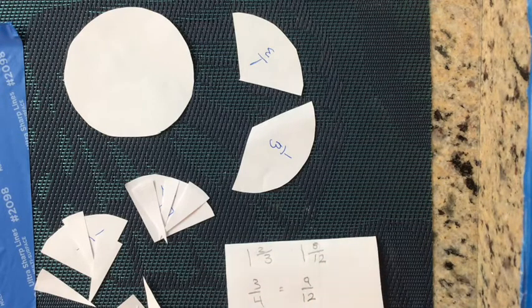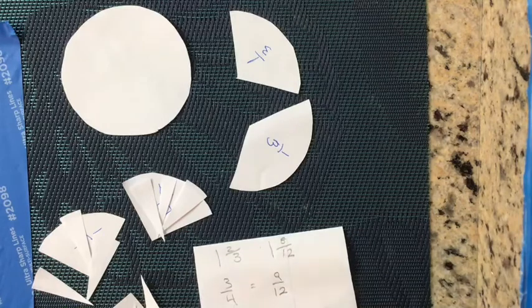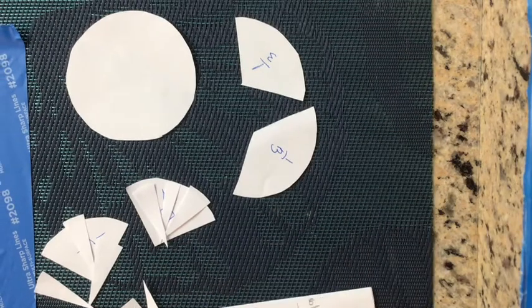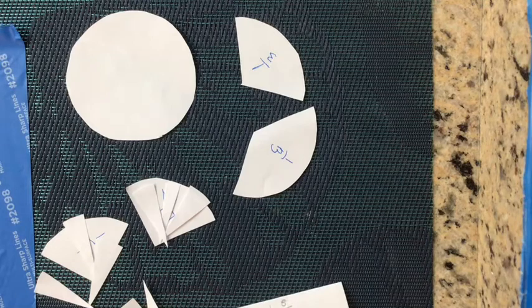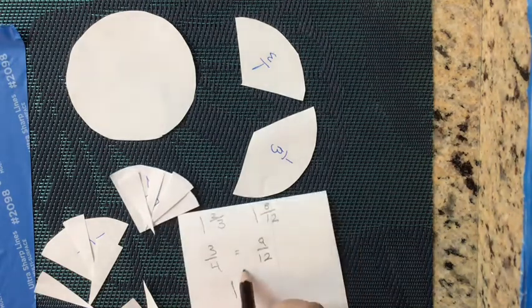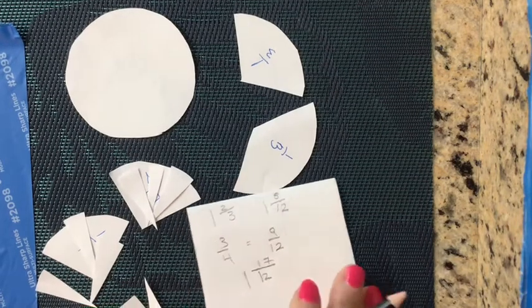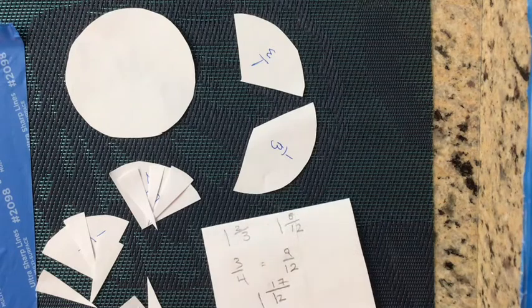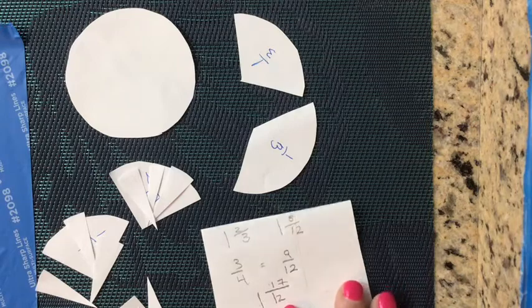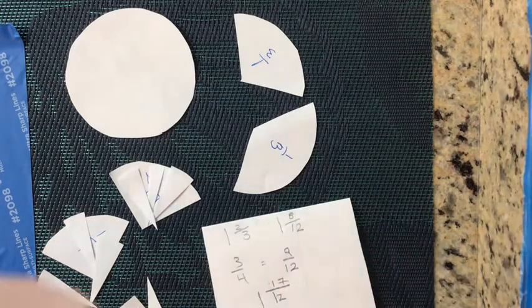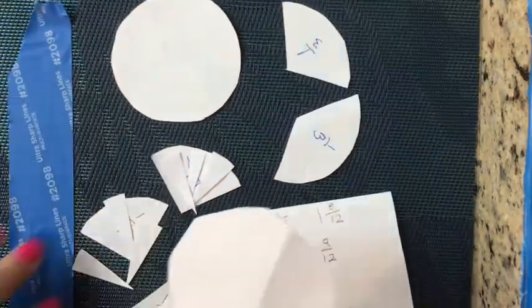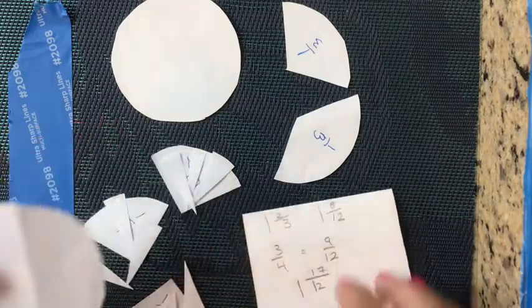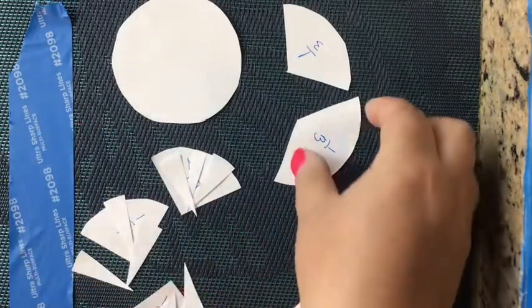All right, so now we want to add our numbers here. So let's add them up. So we have 1 and 17/12. But we're going to fix that. What we're going to do is, because I know that this is higher than this, I want to figure out how many wholes are in here. So what we're going to do is, we've got 17/12.